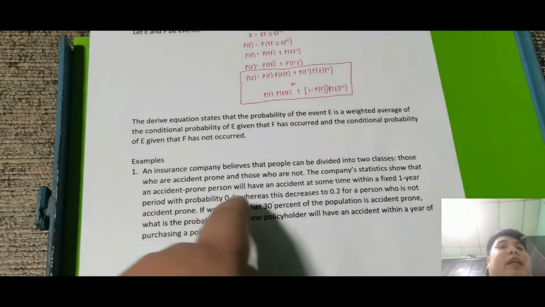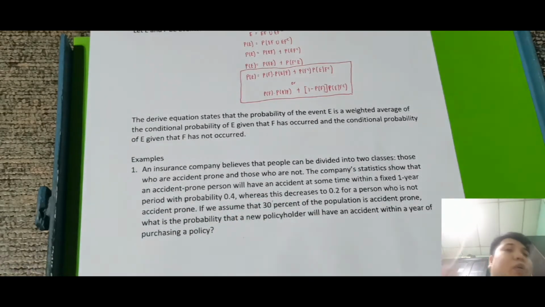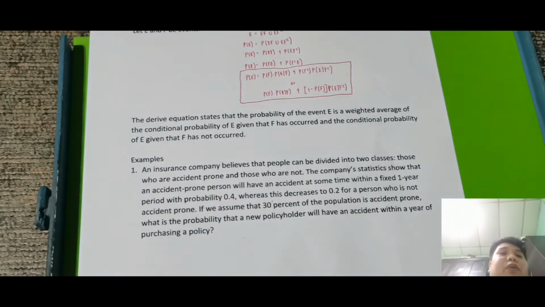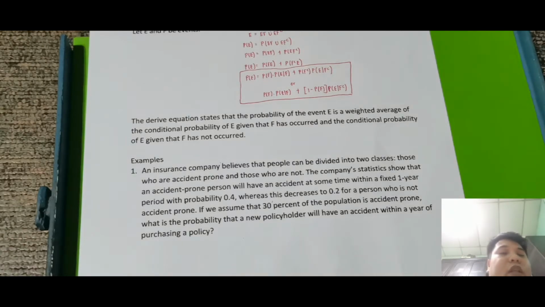Okay, whereas this decreases, so meaning bumababa to 0.2 for a person who is not accident prone. So meaning, si not accident prone naman na tao, siya naman ay may 20% probability na maaksidente within 1 year. Okay, now, if we assume, so assumption na nila to. So if we assume that 30% of the population is accident prone, so tama lang yun, hindi natin pwede sabihin na sa 100% accident prone.